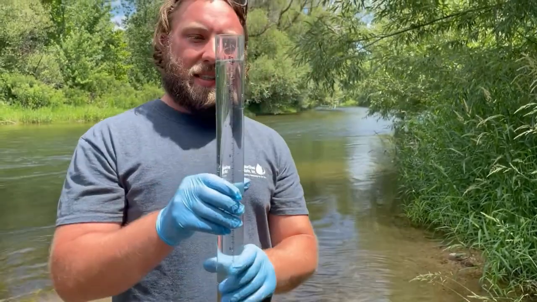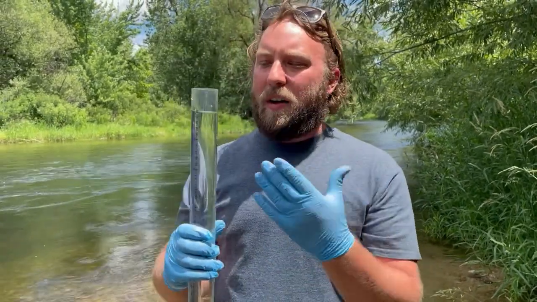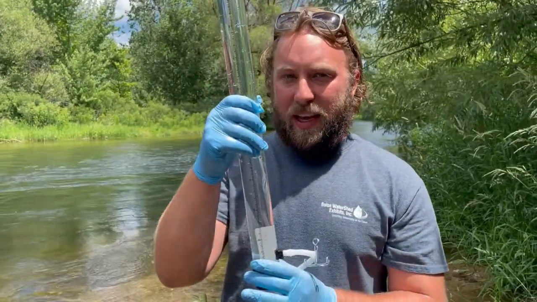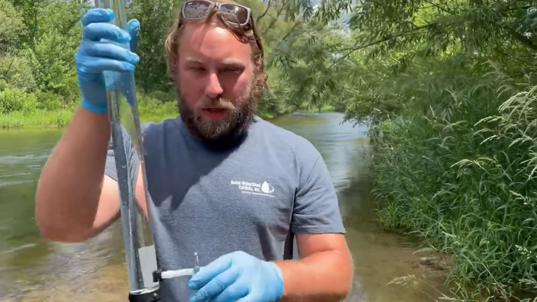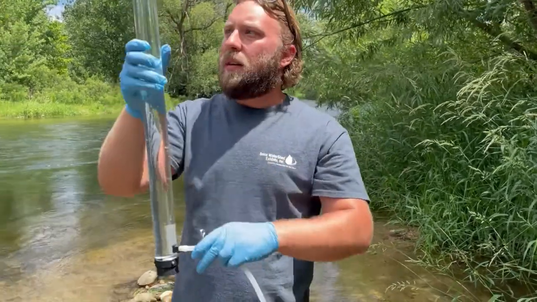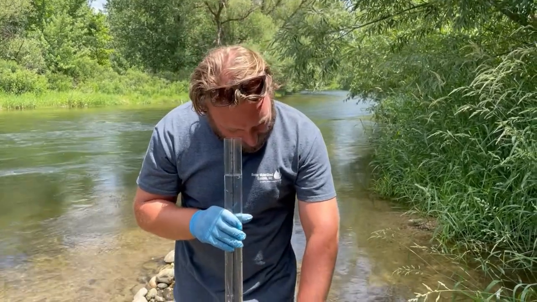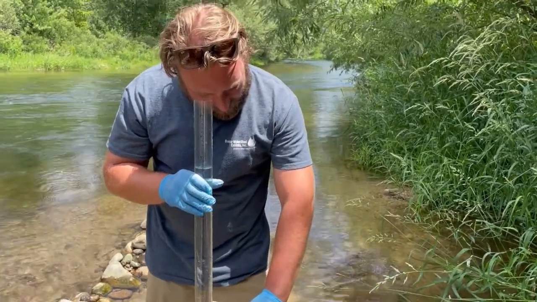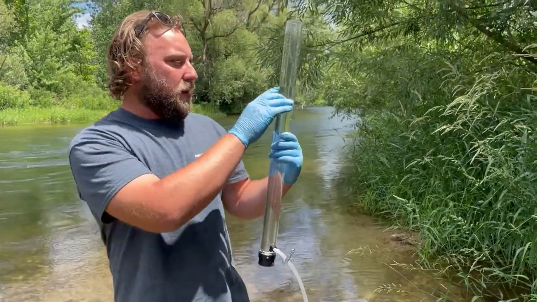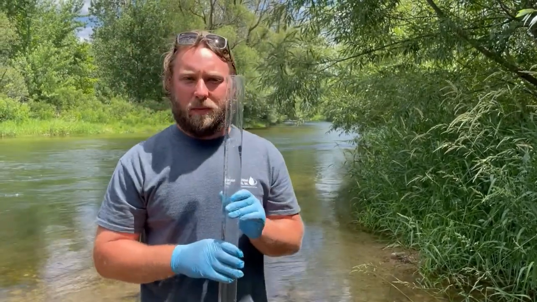So yes, since we can see the Secchi disk at the bottom of the tube, we know that this water is at least 60 centimeters of visibility. If we couldn't see the Secchi disk at the bottom of this tube, what we would do is use our clip and release some of the water, just like this, until we could see it. So we would sit here and release water and then stop right when we can see the Secchi disk. And then our measurement would be, in this case, about 52 centimeters.